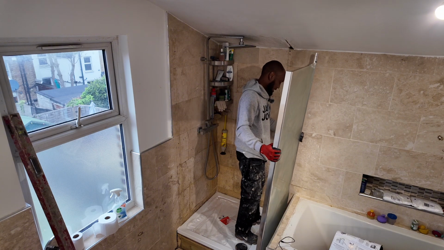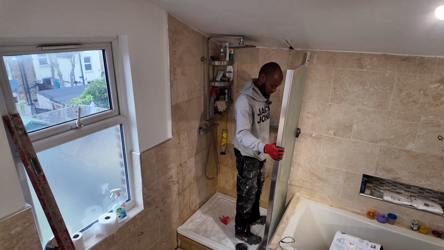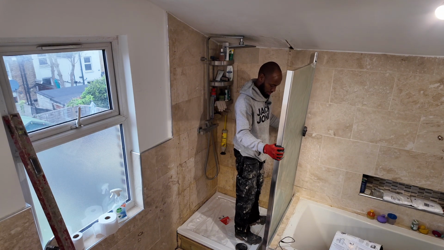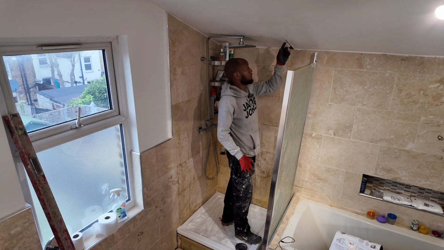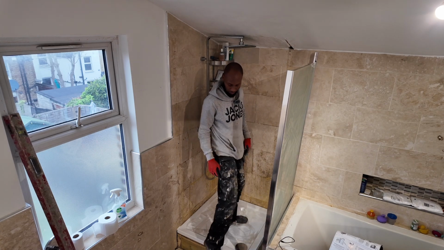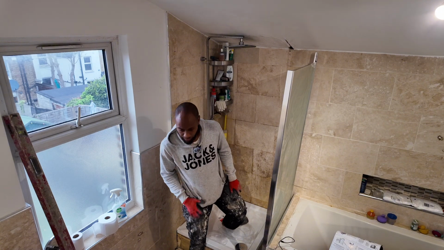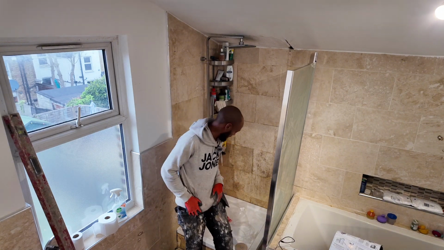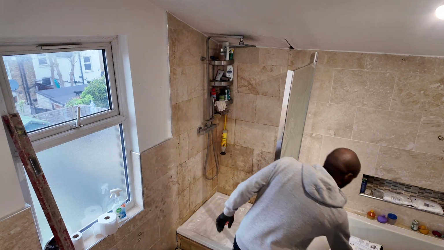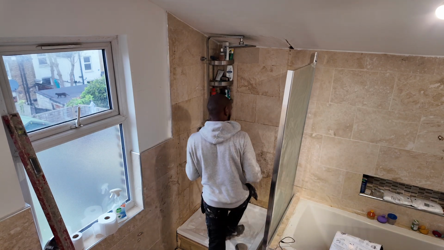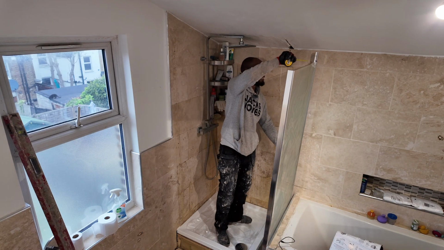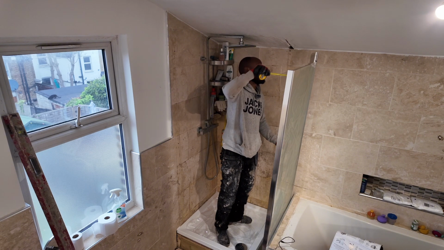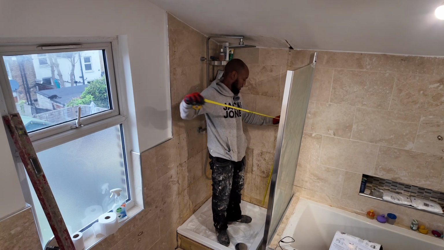So it looks like the glass is a little bit taller, which means we got to open this up a little bit more. So my tape measure's gone now, just had it. We are talking about 190 centimeters.